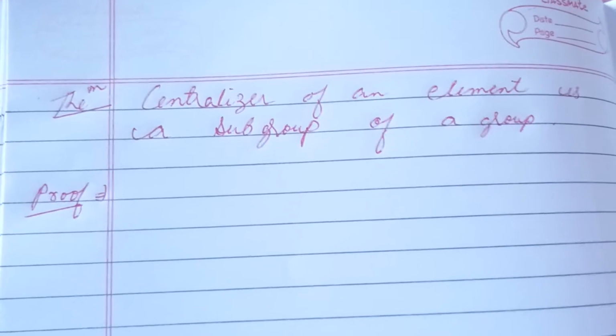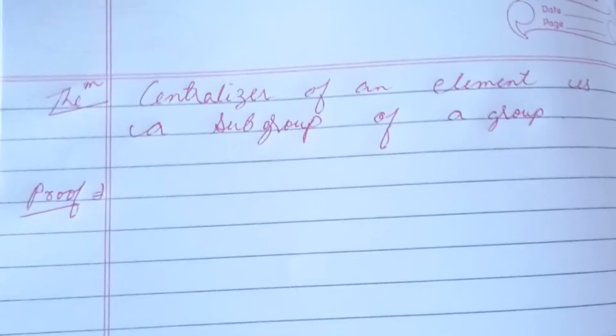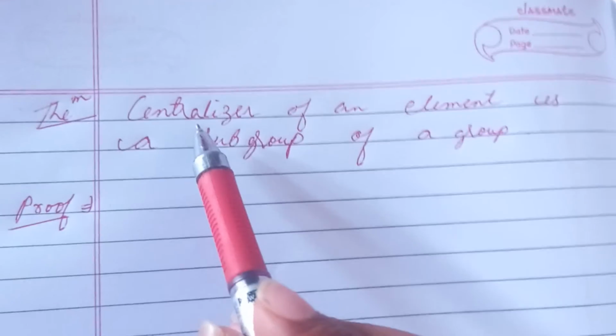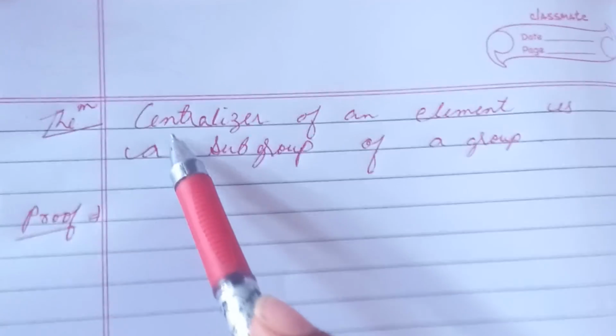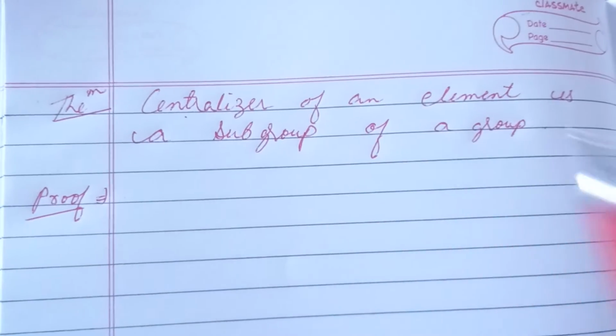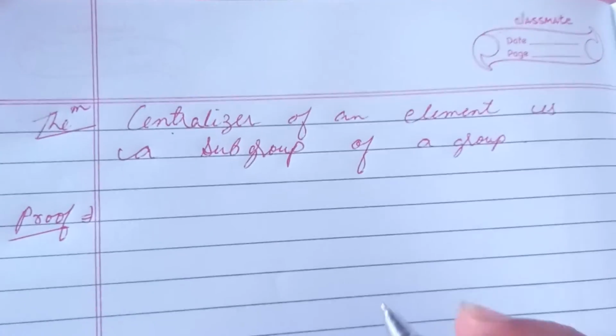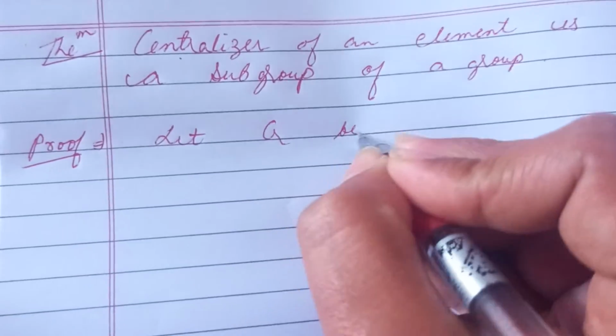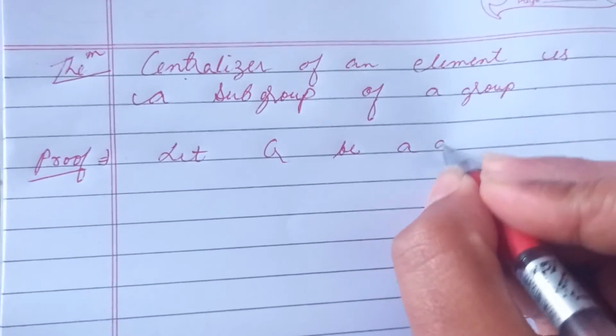Today in this video I'll be proving a theorem which is very important. It also comes in exams, which states that the centralizer of an element is a subgroup of a group. So let G be a group.